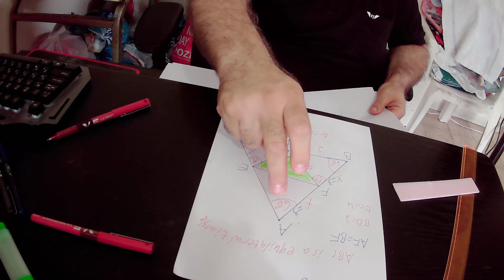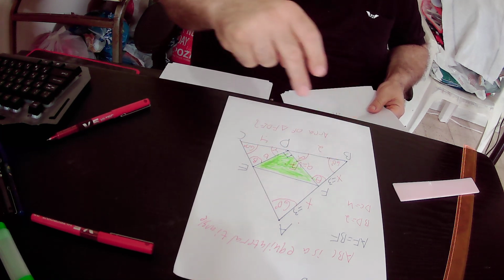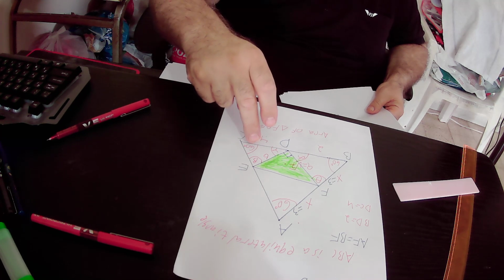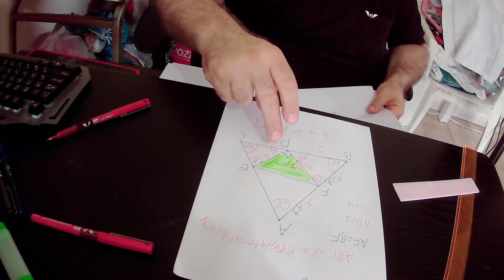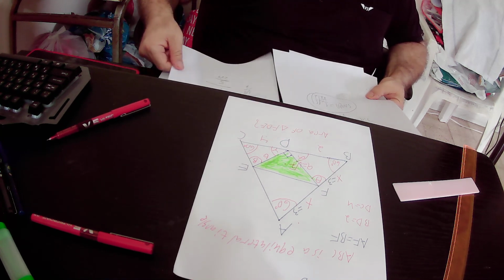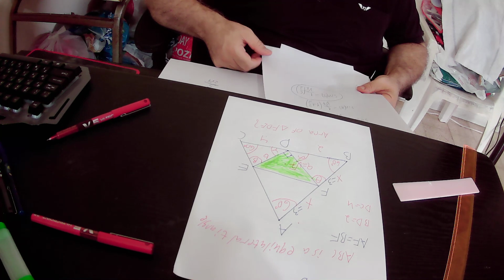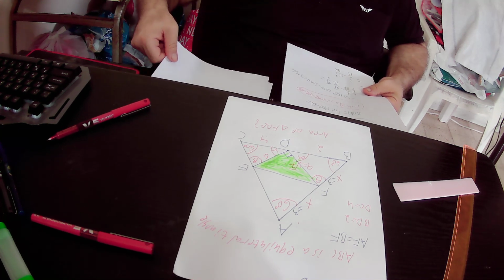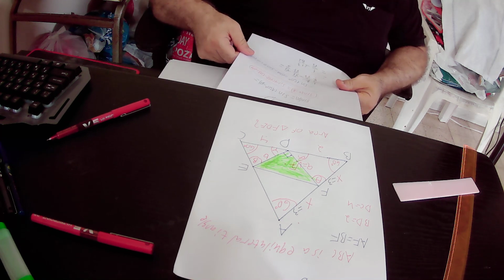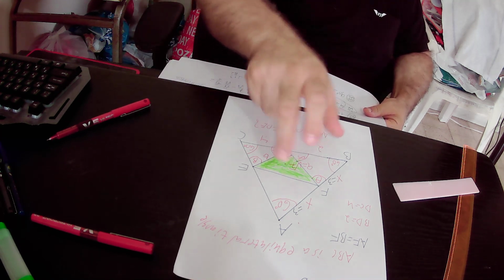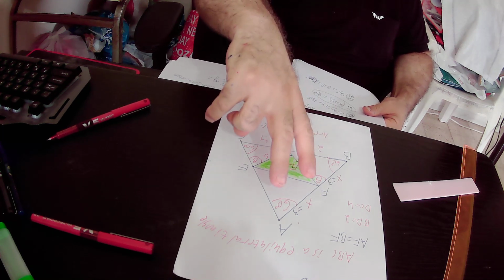So angle BAC is 60 degrees, angle ABC is 60 degrees, and angle ACB of the equilateral triangle ABC equals 60 degrees. And we also know that all the sides of any equilateral triangle are equal to each other, so AB equals BC equals AC.